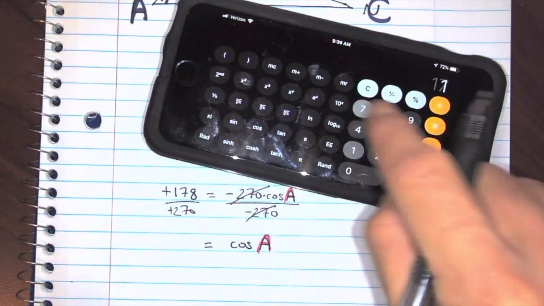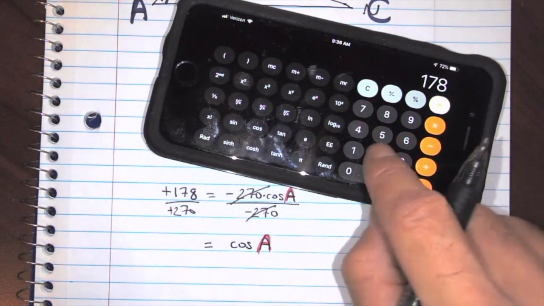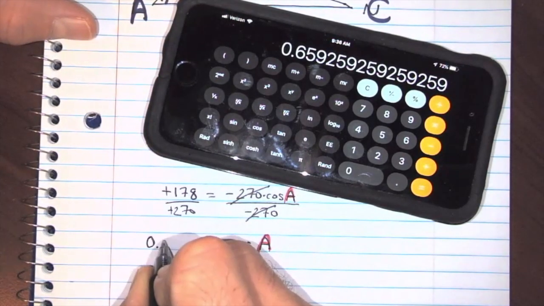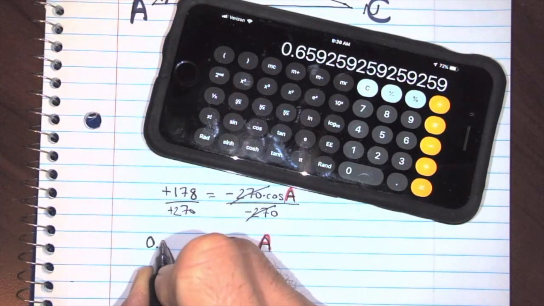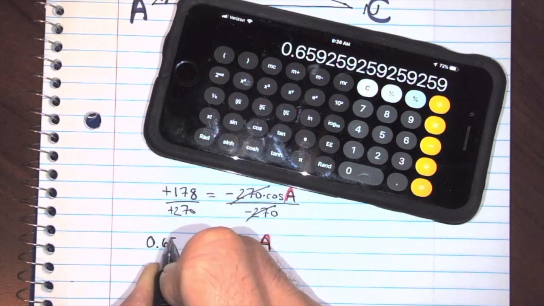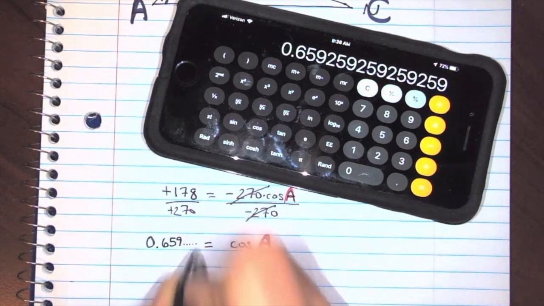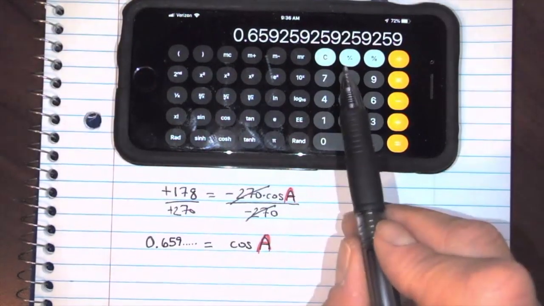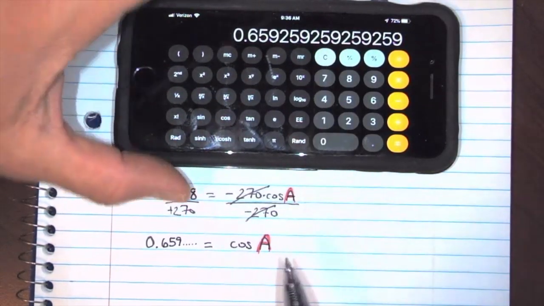Now we have 178 divided by 270. It's going to give you a decimal, 0.659. I'm not going to write every number down. I'm going to keep it in my calculator. Do not hit the clear button. Keep this number in your calculator.